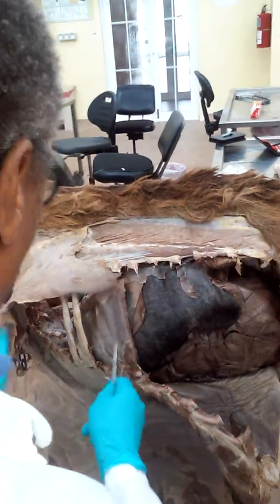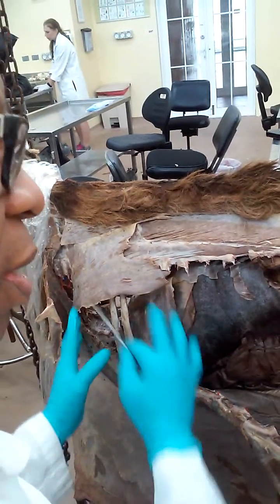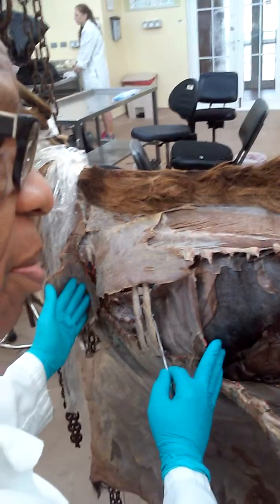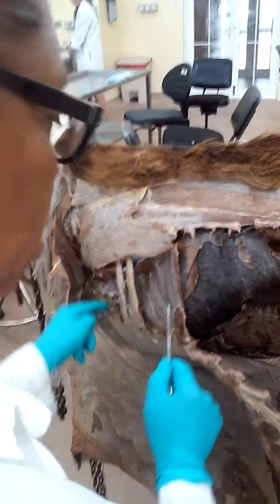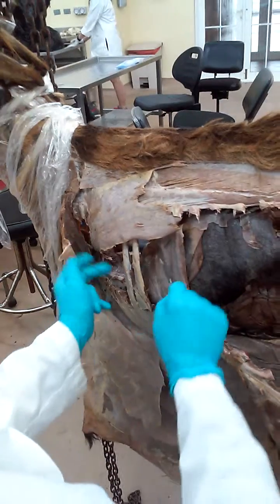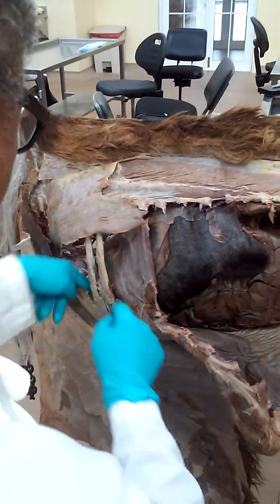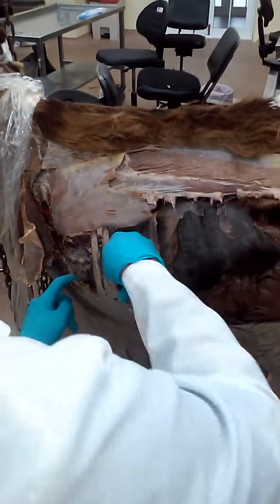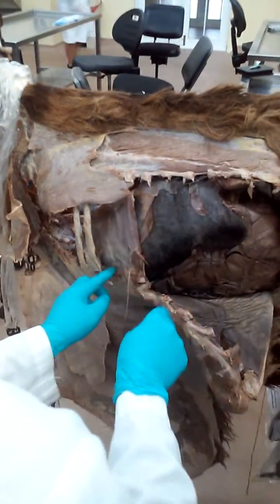Remember that the diaphragm is attached to the body wall in the thoracic region. And of course, that's why we have the diaphragmatic line of pleural reflection, the parietal pleura reflecting onto the diaphragm, and the line goes all the way up to the back.